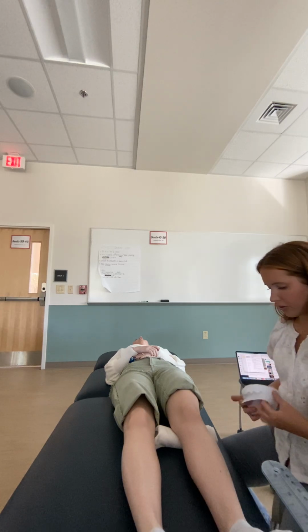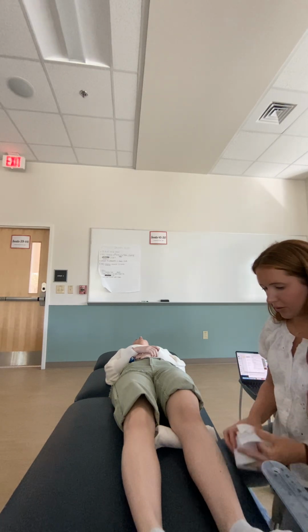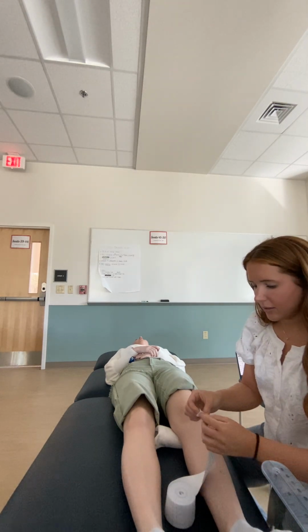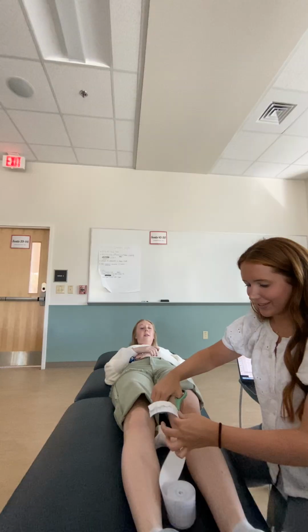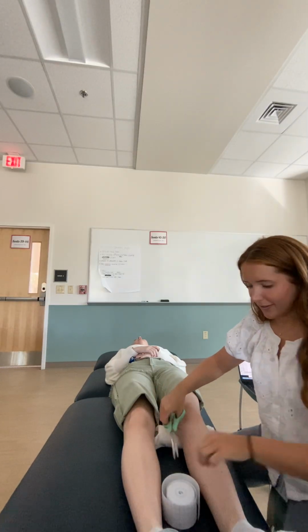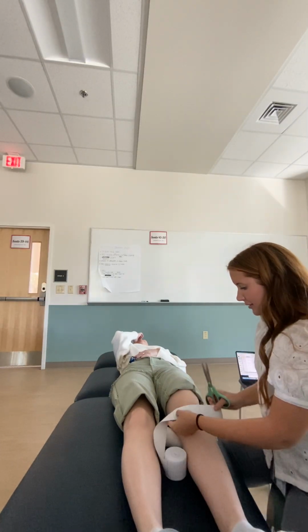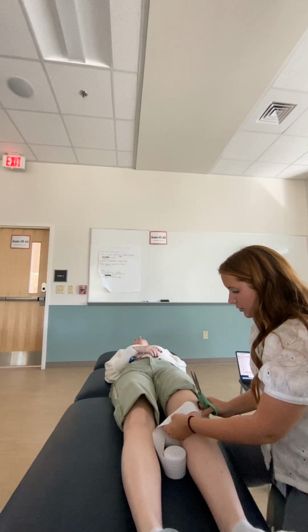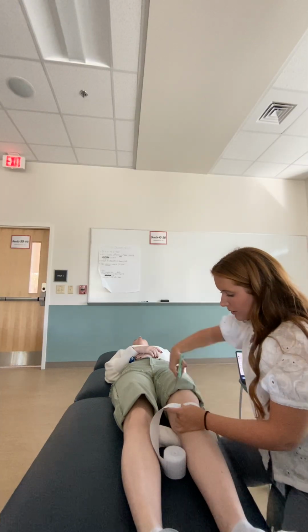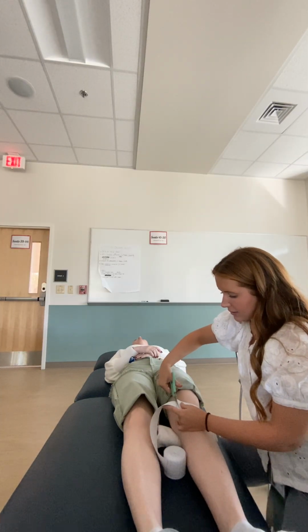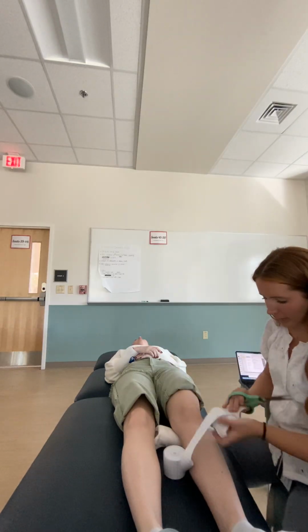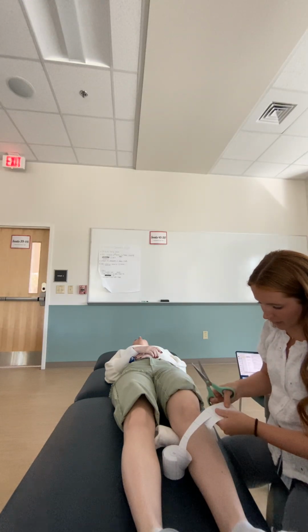Oh, I've got these terrible scissors here. Oh, actually, these are good. Just a little bit wider than the length of your kneecap. I'm gonna cut that. And then I'm gonna measure one more piece that width.